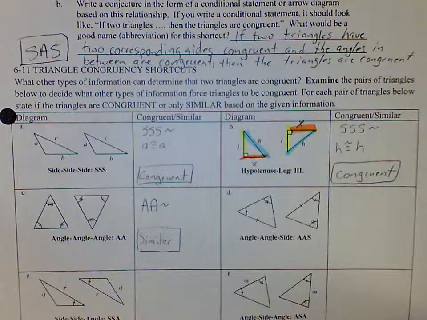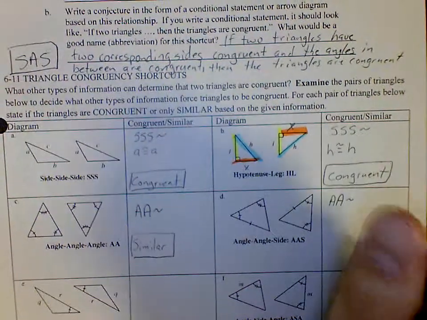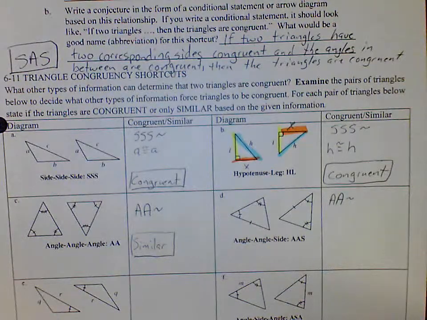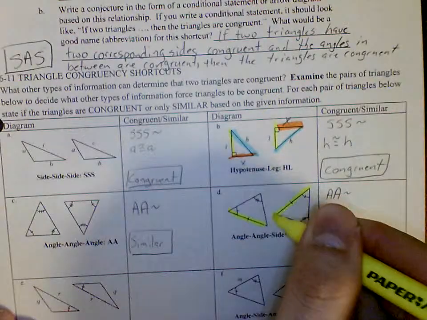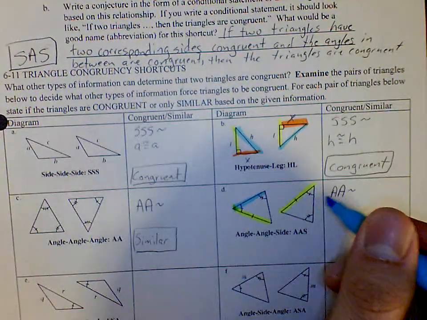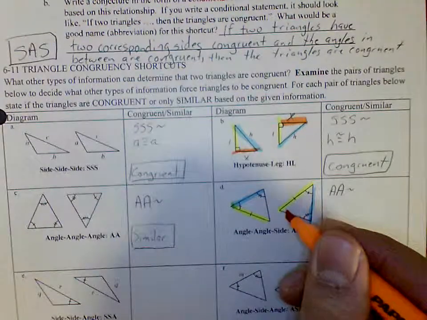Question D, angle, side. So first thing, can I prove this is similar? Yes, I can. What theorem says it's similar? Good. Angle similarity, since I have two angles that are congruent to each other. And the next thing, do I have a side that is congruent? If I match up corresponding sides, I can first match up the one with the tick mark with the one that has a tick mark. I can match up the side that's in between the two angles and the side that's in between the two angles. And then we've got the remaining side, which I'll make orange.